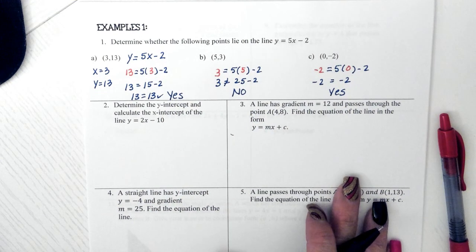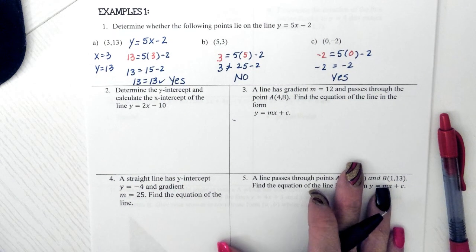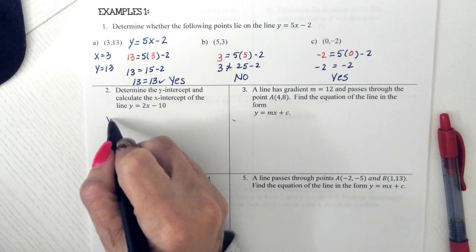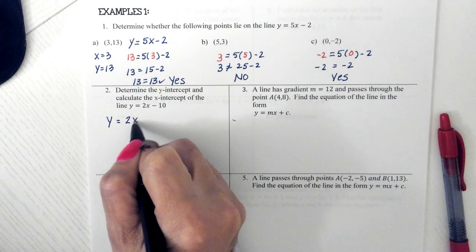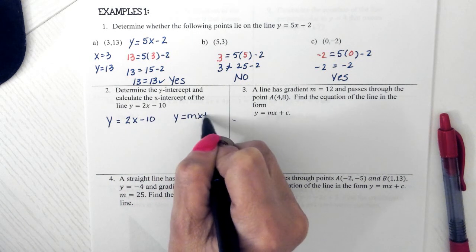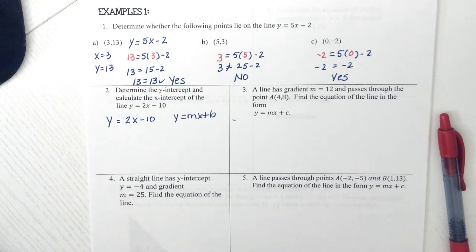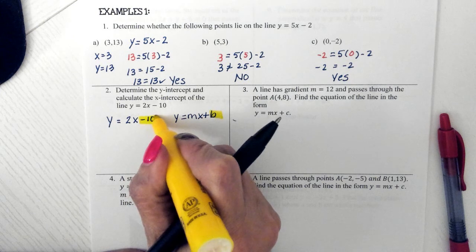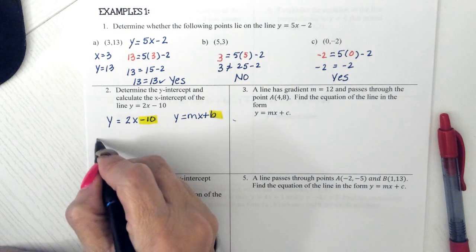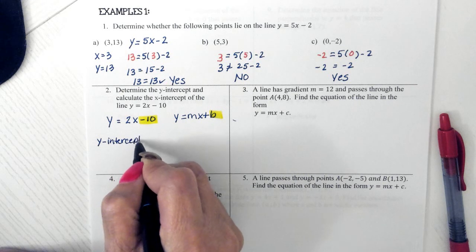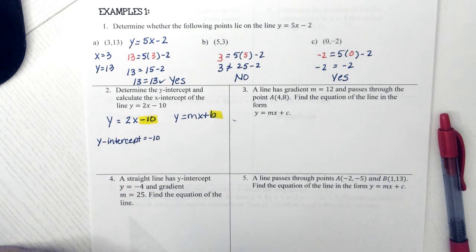All right, determine the y-intercept and calculate the x-intercept of the line. A couple of different ways to do it. You could graph it and just look, but you can also do y equals 2x minus 10. Well, remember y equals mx plus b, and remember b is the y-intercept, so the y-intercept equals negative 10.